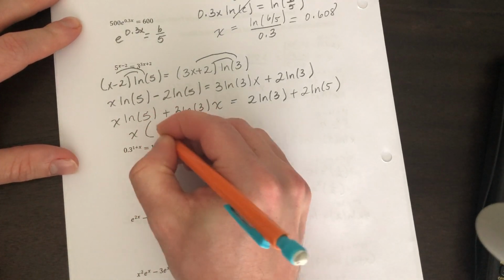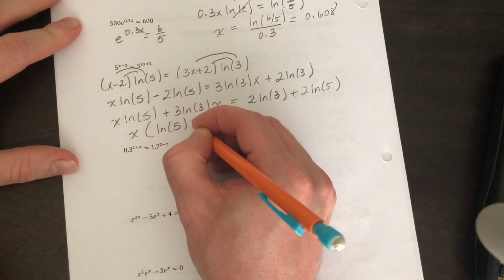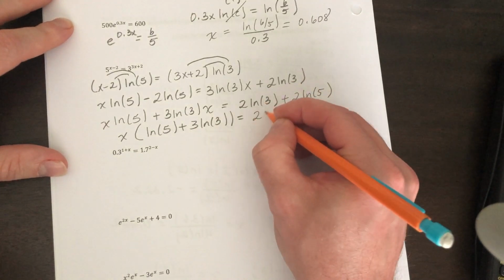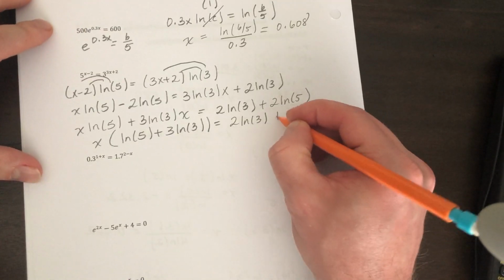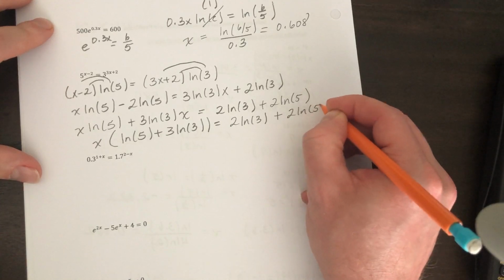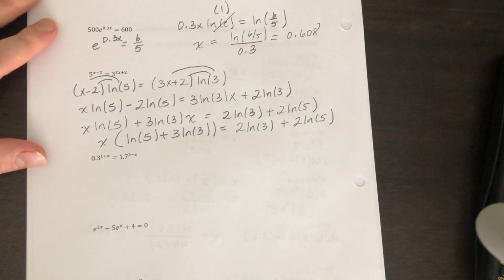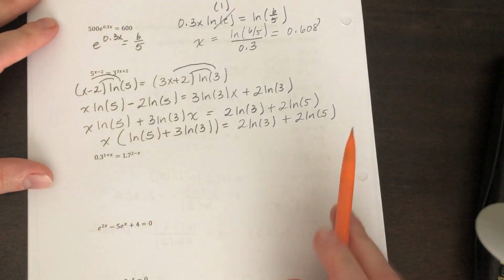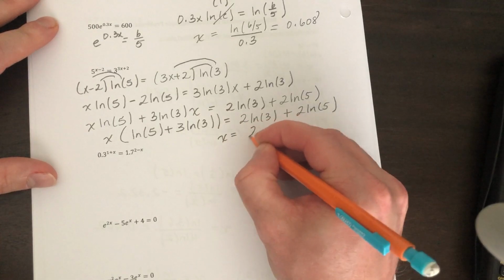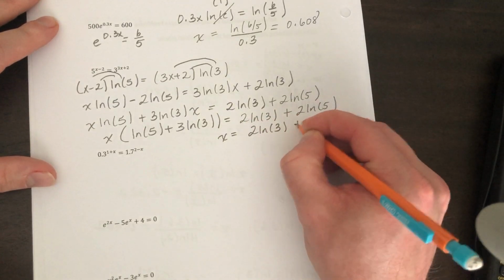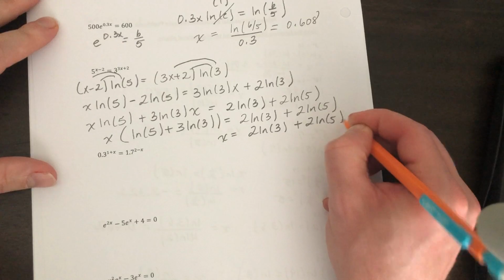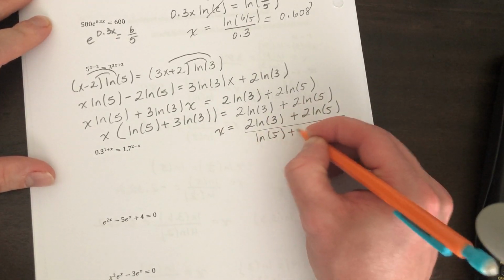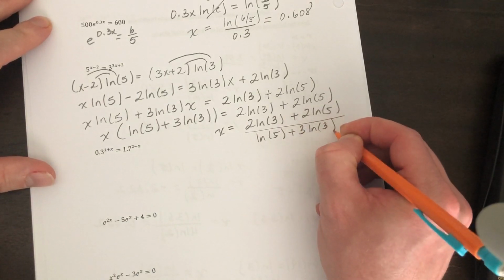So we're going to take that x, factor it out, and these are probably as long as they get whenever we're dealing with exponentials. Okay, so this x is being multiplied by this whole parentheses, so we're going to divide it all over. So x comes out to be 2 natural log of 3 plus 2 natural log of 5, all over natural log of 5 plus 3 natural log of 3.